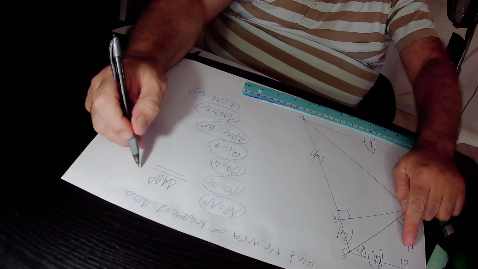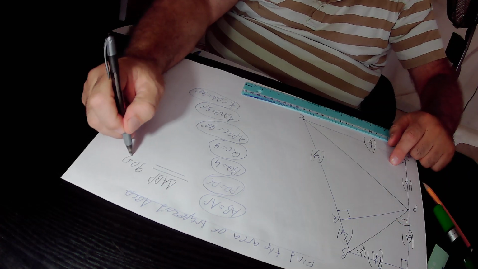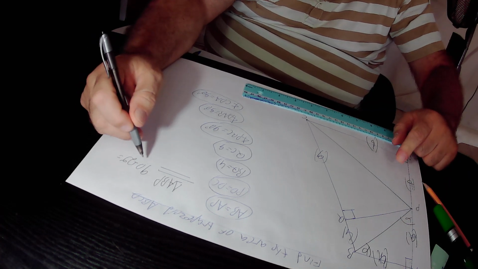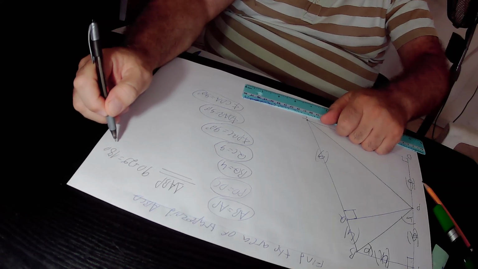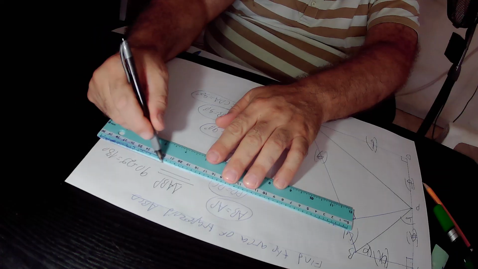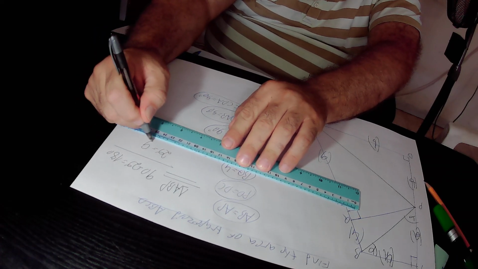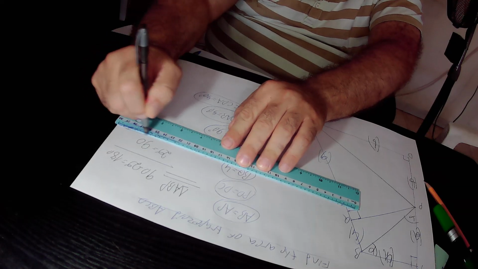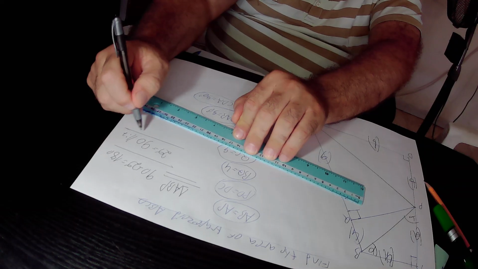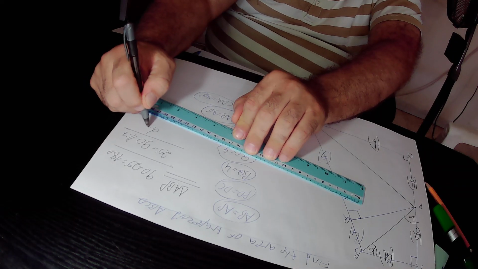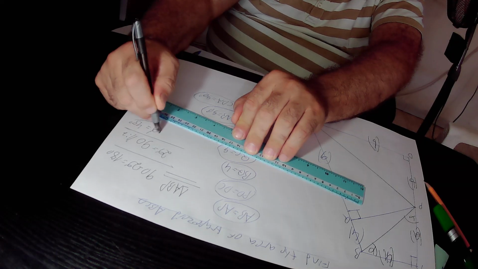We have this angle that is a right angle, plus alpha, plus 2 alpha. In total, the sum of those three angles must be equal to 180 degrees. Here we subtract 90 degrees from this equation, and we get that 2 alpha equals 180 degrees minus 90 degrees. It is 90 degrees, so 2 alpha equals 90 degrees. Here we divide this equation by 2, and finally we get that alpha, the missing angle alpha, equals 90 degrees over 2, that is 45 degrees.